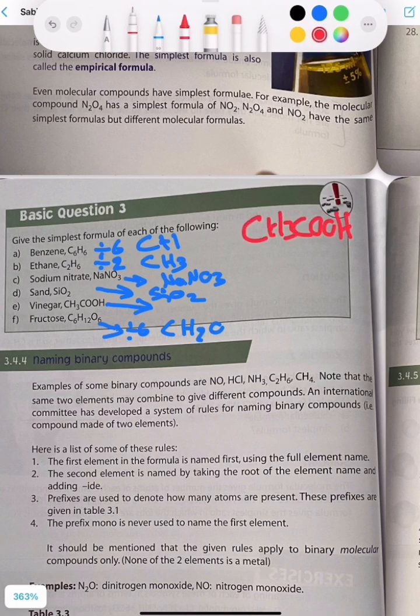CH3COOH. Look, here we have one carbon, we have another carbon, so basically it's C2. We have 3 hydrogens with another one, so 4 hydrogens and 2 oxygens. Then you change it into simplest formula by dividing it by 2. So CH2O. You have to be careful.